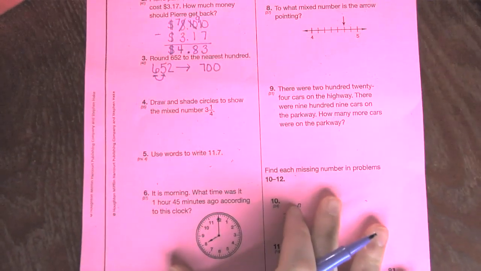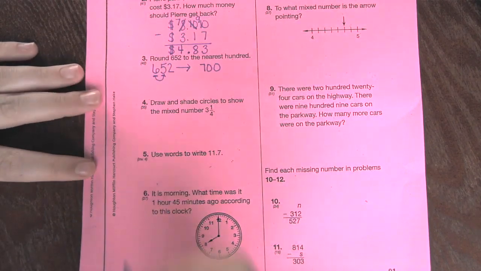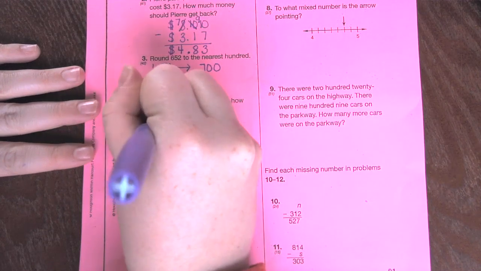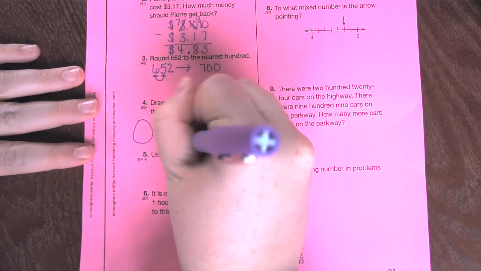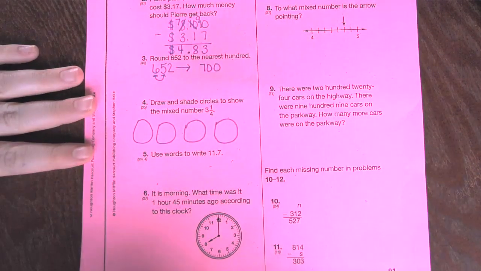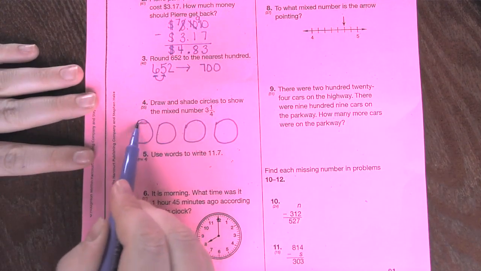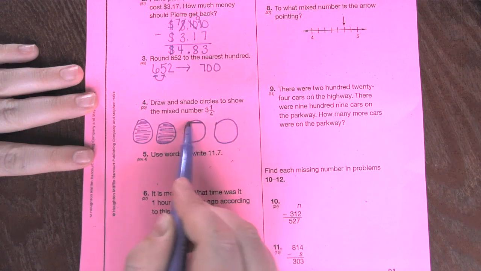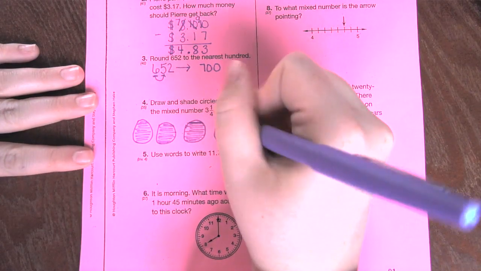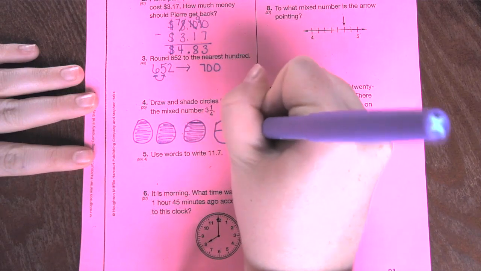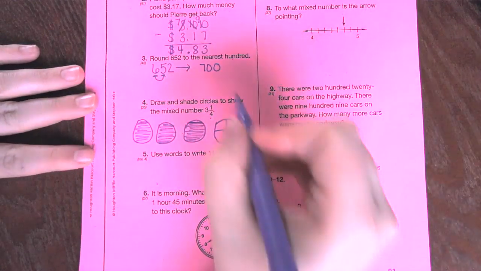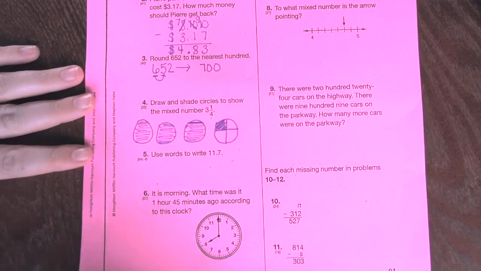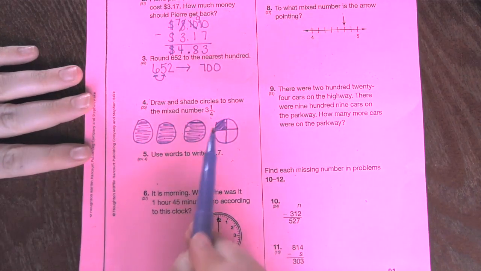Draw and shade circles to show the mixed number 3 and 1/4. I'm going to have 4 circles all together. So 1, 2, 3, 4. And I shade all of 3 of them, and only a fraction of the last one. And the fraction that I am shading is 1 out of 4 altogether, 1/4. So I am shading that. And this is the correct answer. 3 whole pizzas, 1/4 of the last one.